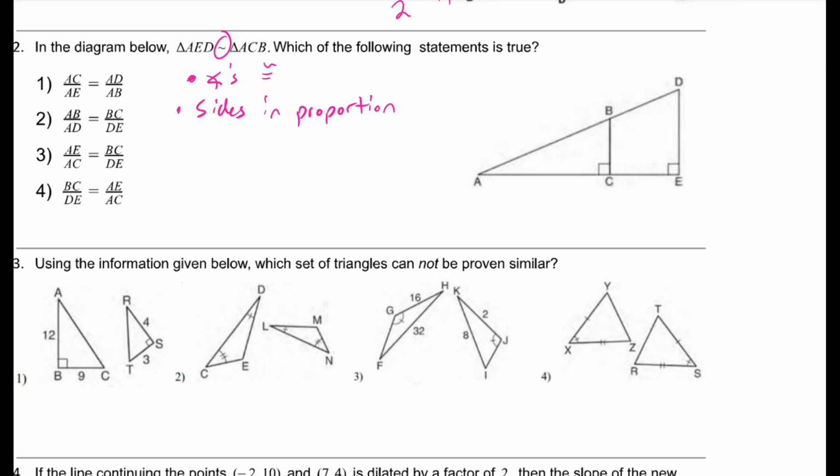Well, let's go through each of these and check for consistency. Number 1 says AC, a side of a small triangle, over AE, a side of a big triangle. So this is saying small over big is equal to, but then on the other side of the proportion starts with a big side over a small side. So that's not a consistent proportion. There's no way a smaller value divided by a bigger value can be the same as a bigger value divided by a smaller value.